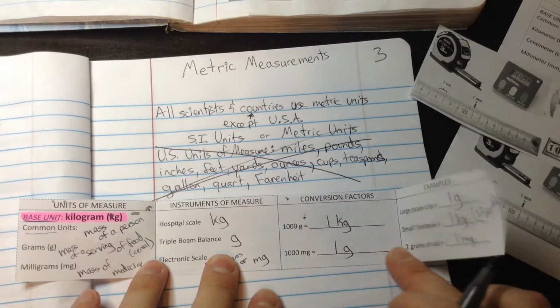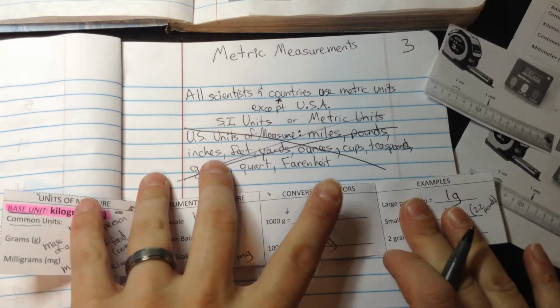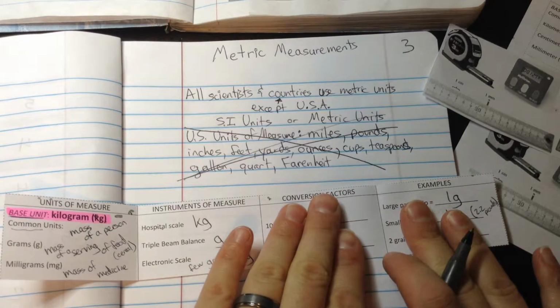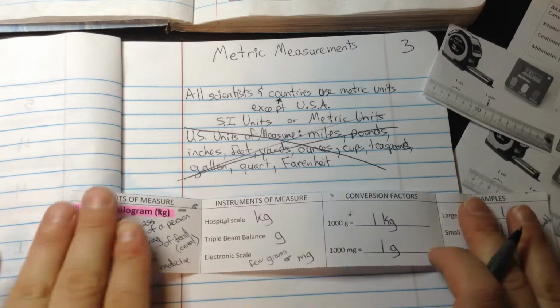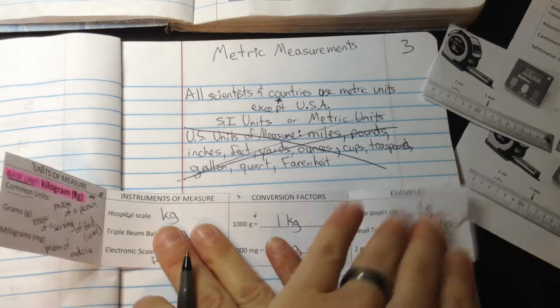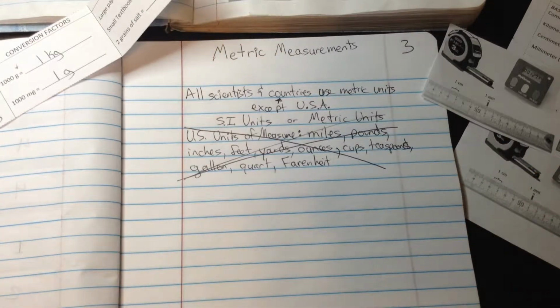Now the quiz you guys are going to take in a couple days, you need to know everything in here but the conversion factors. The conversion factors, whenever we use them in class, I'll give them to you. But you need to know units of measure, instruments of measure, and examples. Okay? Alright, go and take that little paper, set it aside.